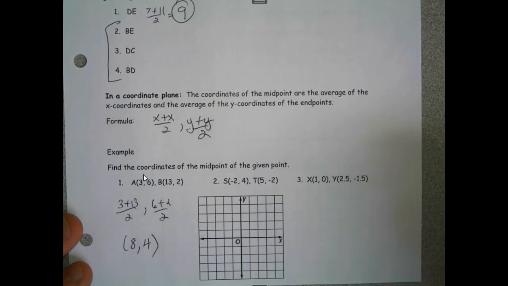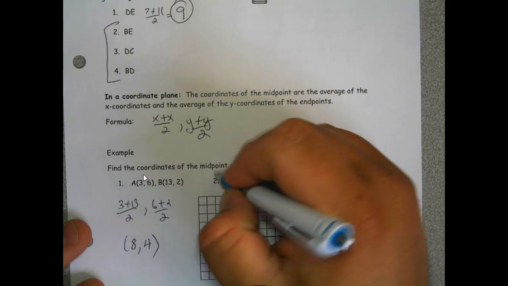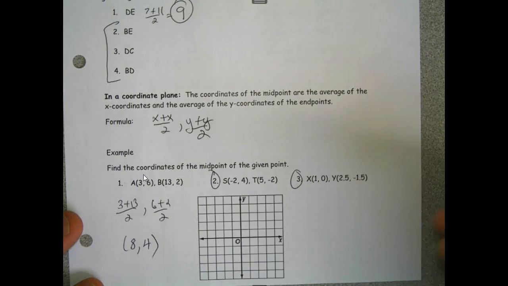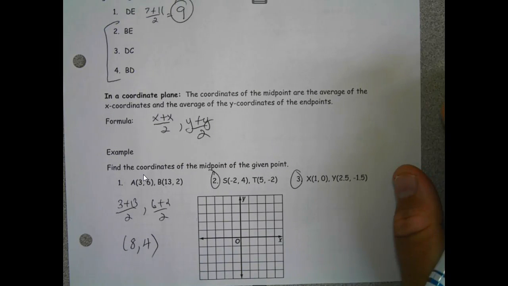Okay? Now, you can get decimals and fractions and whatever. So when you do 2 and 3 on your own, this is another thing I want you to do real quick on your own, you will get decimals, 0.5, 0.75, they're okay. You just understand that sometimes you will get decimals, okay?